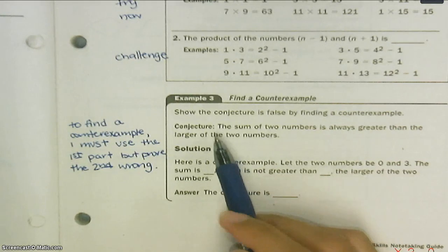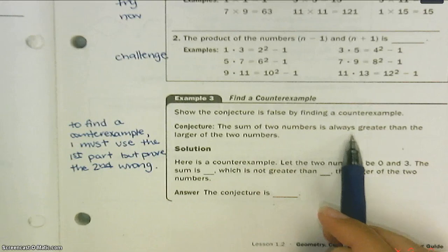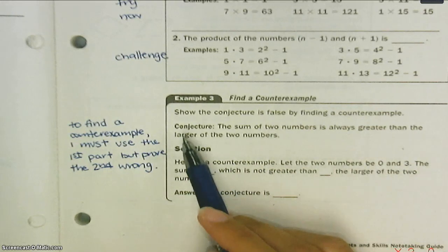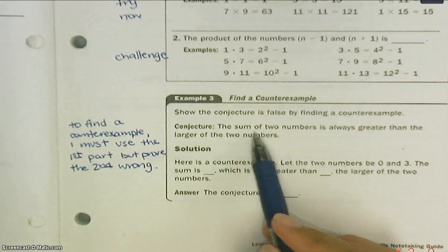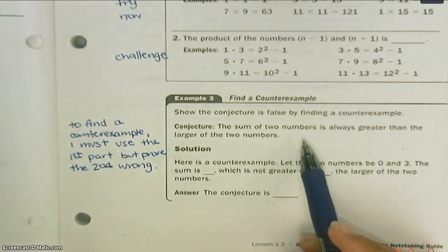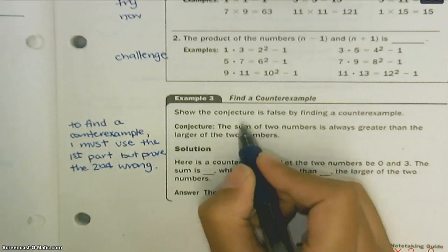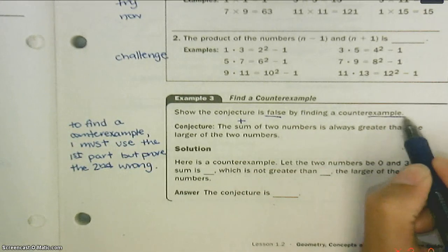So there's the conjecture. Here's the educated guess. The sum of two numbers is always greater than the larger of two numbers. Okay, so it's saying when we add two numbers, we always get a bigger number. That's what the conjecture is. Make sure we understand. When we add two numbers, we always get a larger number. All right, this is false, but we got to give an example why, right? That's what a counterexample is.